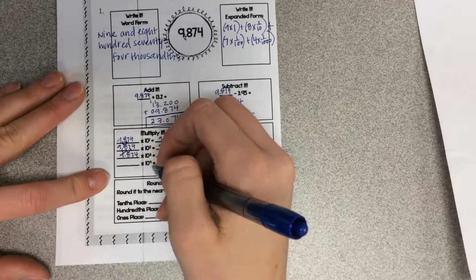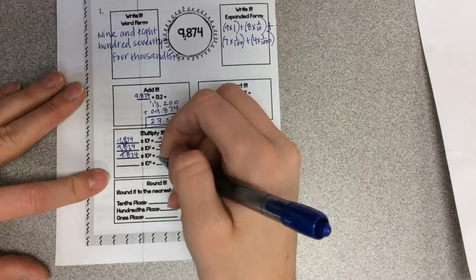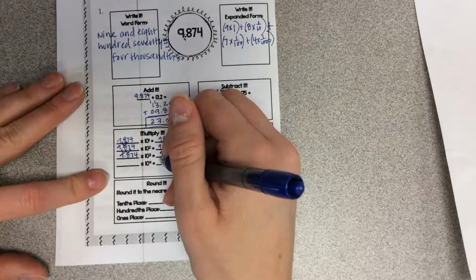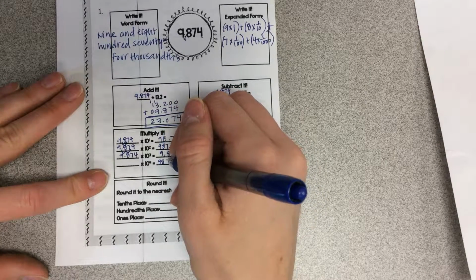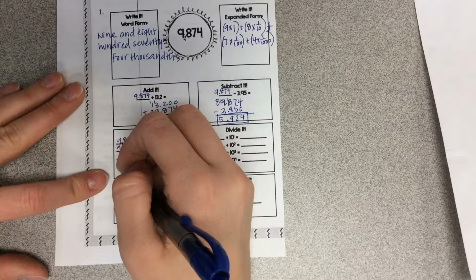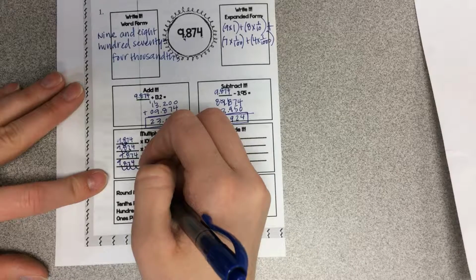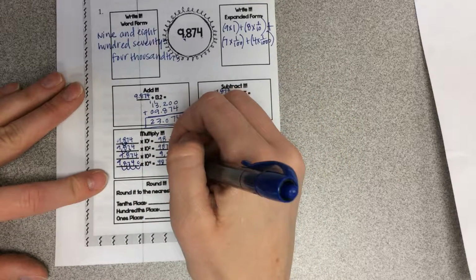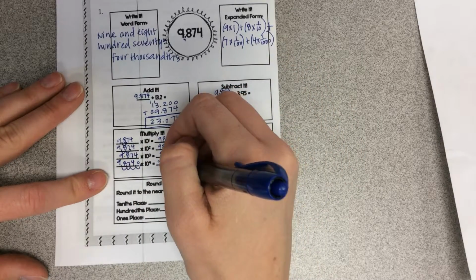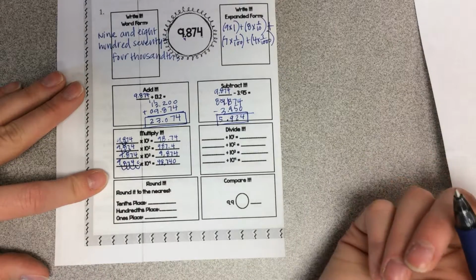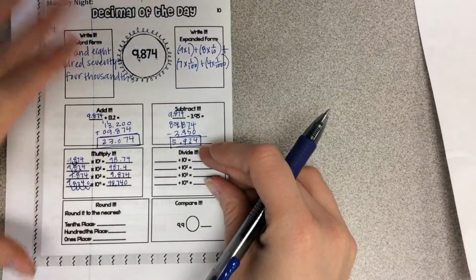If we go 4 place values bigger, which is 10,000 times bigger, it's going to be in the 10,000s place. So move our decimal 4 times. 1, 2, 3, 4. And I fill that in with a 0. So 98,740. Now, same thing over here.